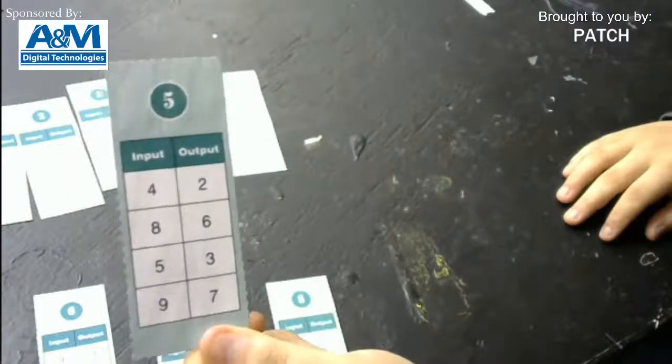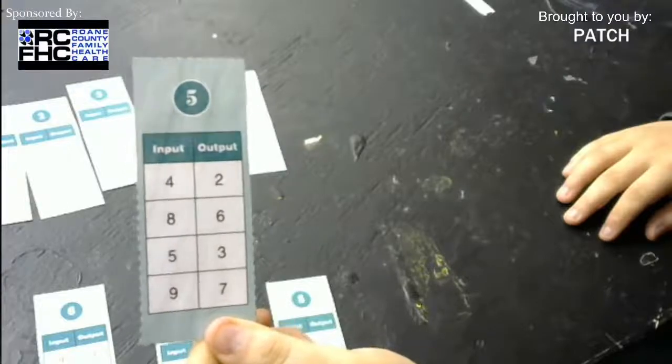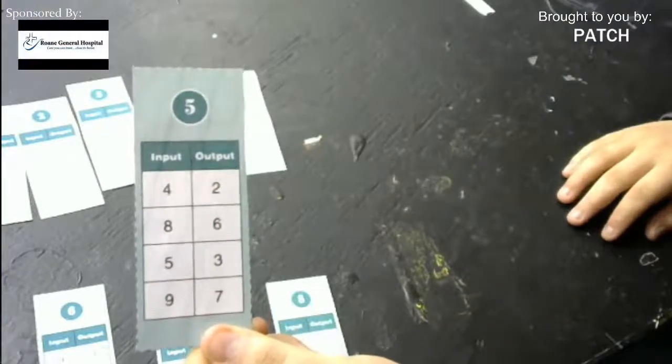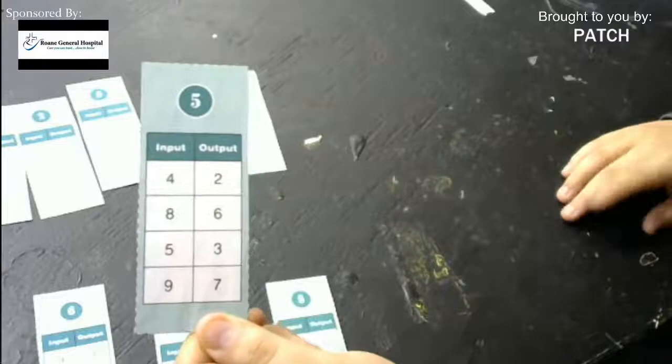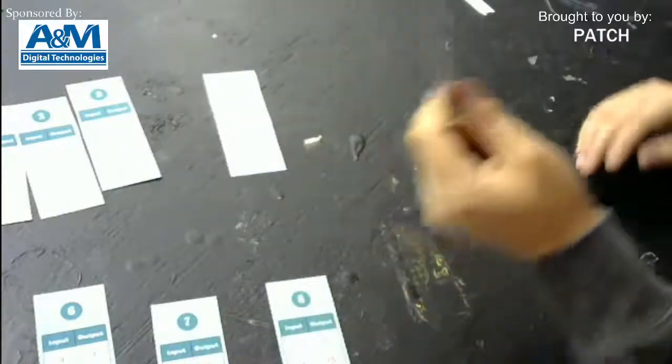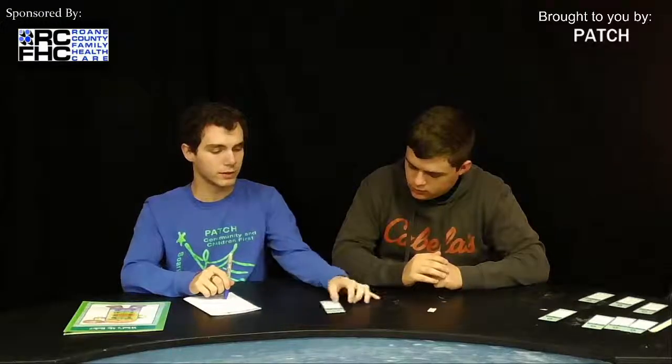So number 5, our input is 4, output's 2, the input is 8, the output is 6, the input is 5, the output is 3, and then we have 9 as our input and 7 as our output. So our input's bigger than our output, so we want to start with our output and we're going to either add or multiply to figure out what the rule is.